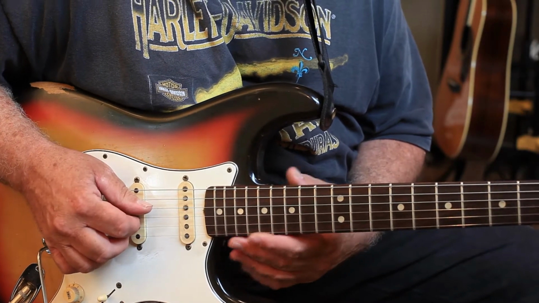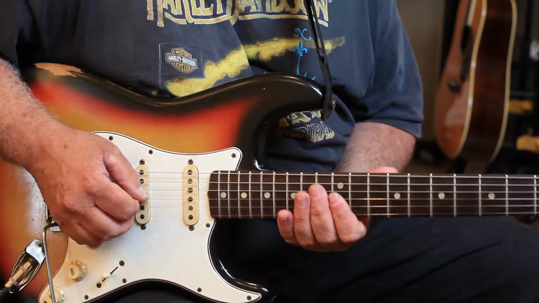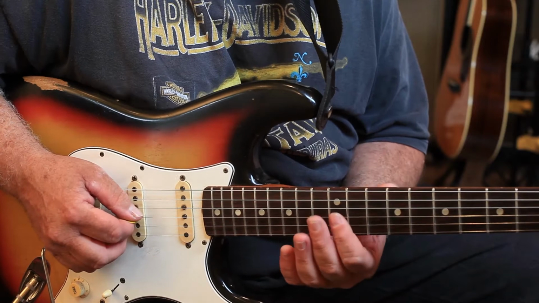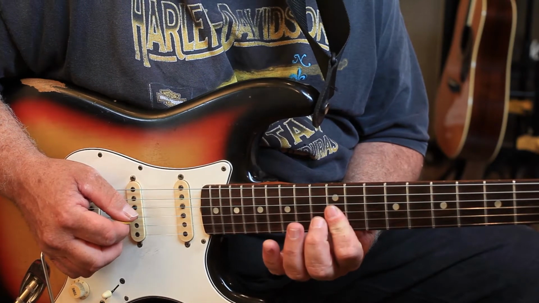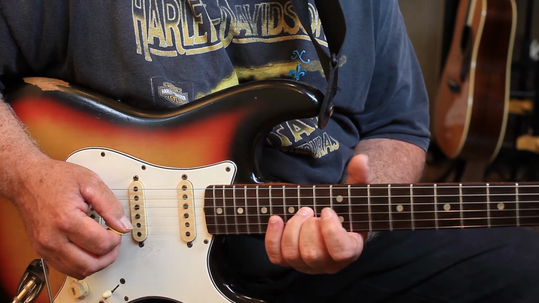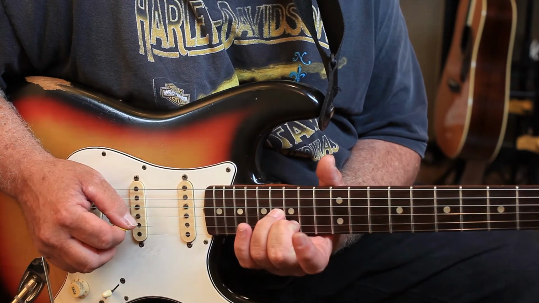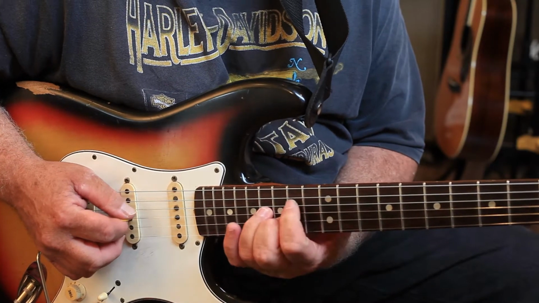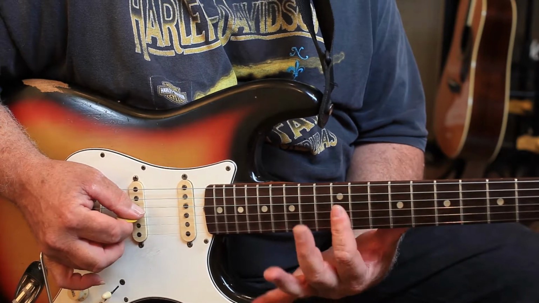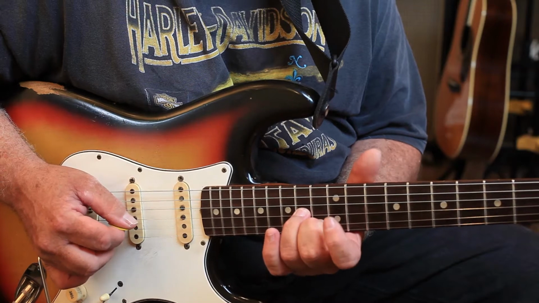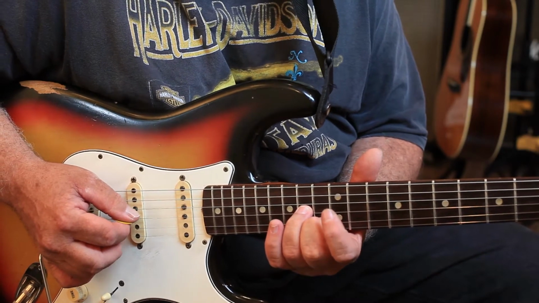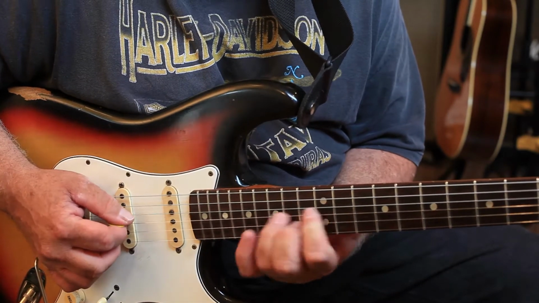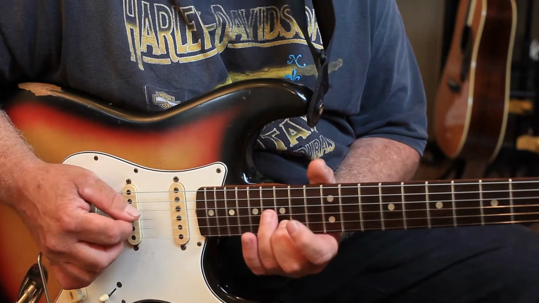That's part of a G scale, and we're going to harmonize the G scale with thirds. So we're playing two notes at once, G and B. And now we're playing A and C, and now we're playing B and D. That's fret 12, fret 14 and 13, fret 16 and 15, and back.